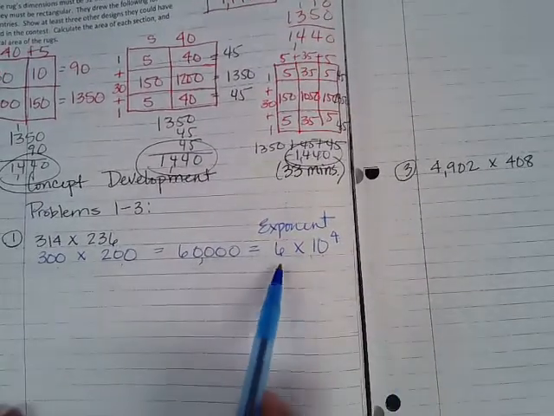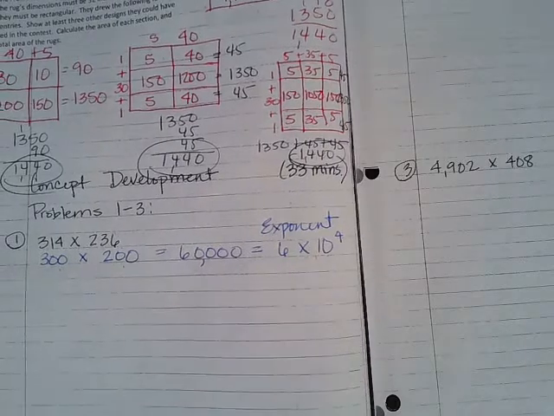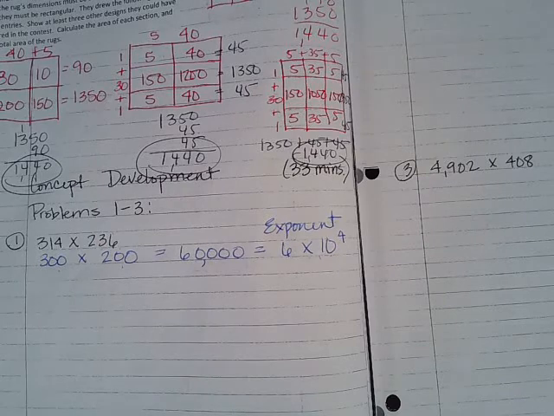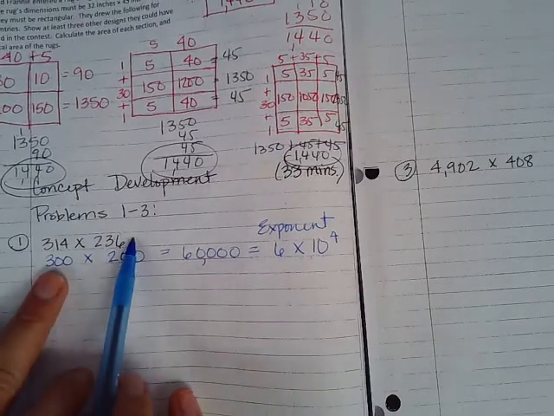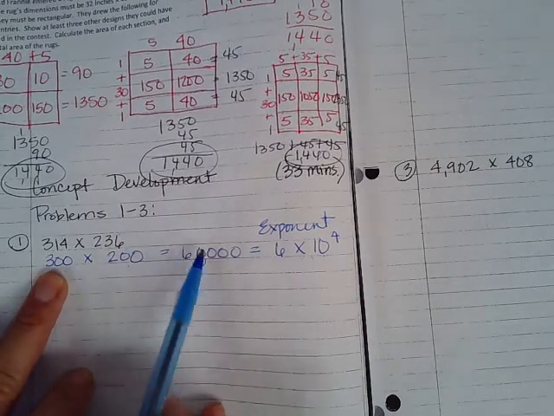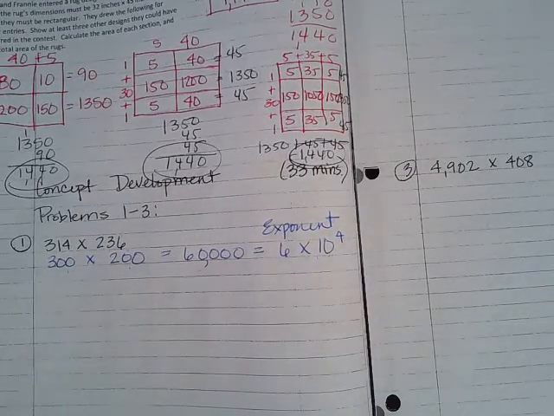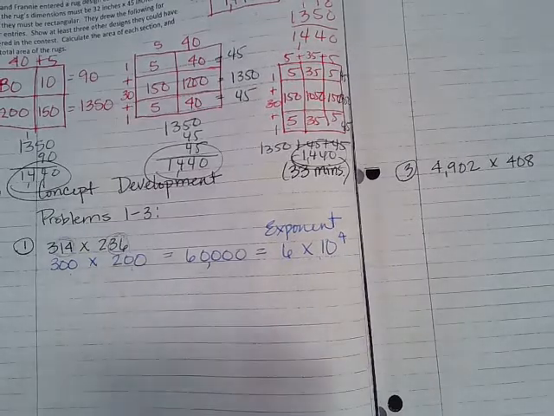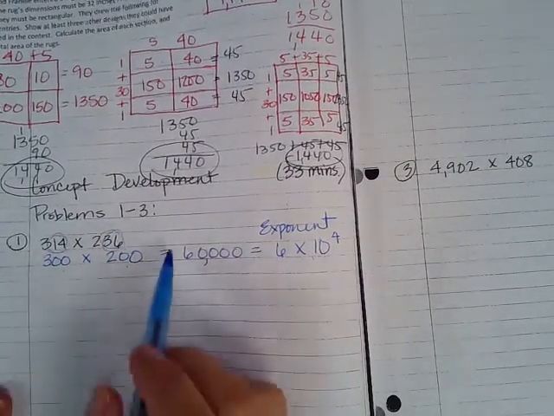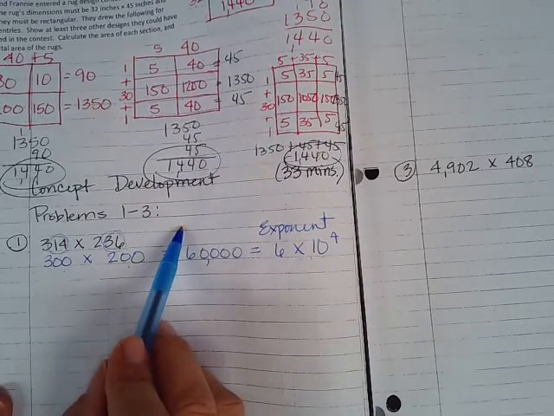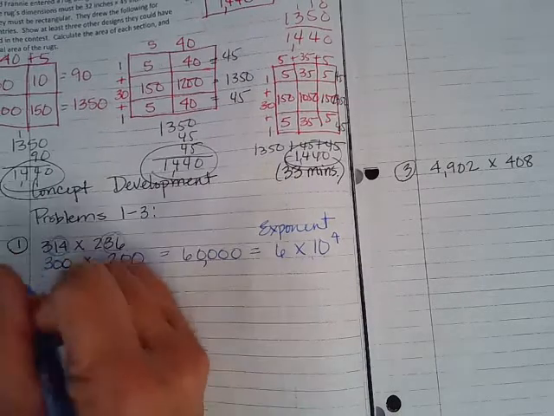Make sure you remember this. All right, so now our actual product is going to be, what do you think? I'm just going to ask to see if you were paying attention. Do you think our actual product would be less than 60,000 or greater than 60,000? I think you are absolutely correct. It's going to be higher because we did round down. So our true product is going to be higher.